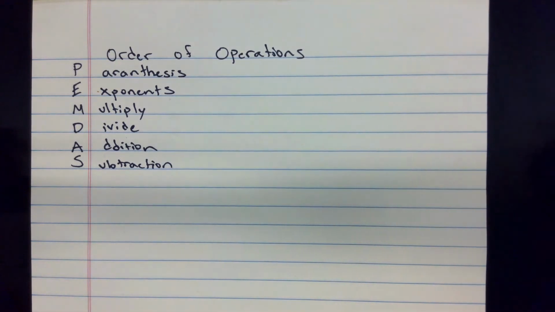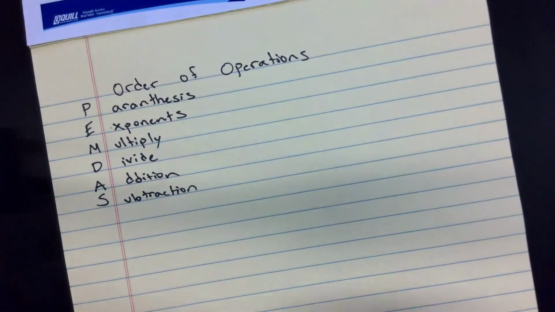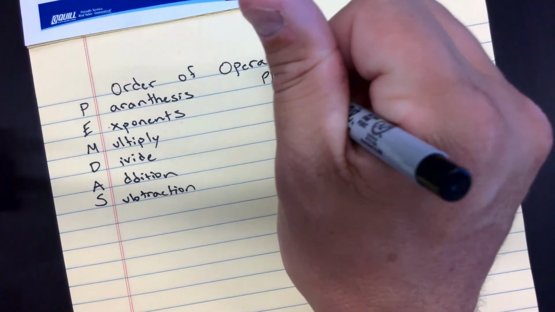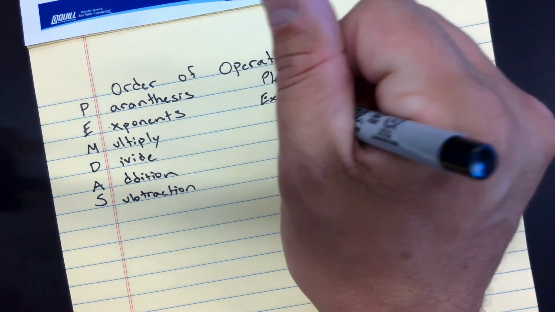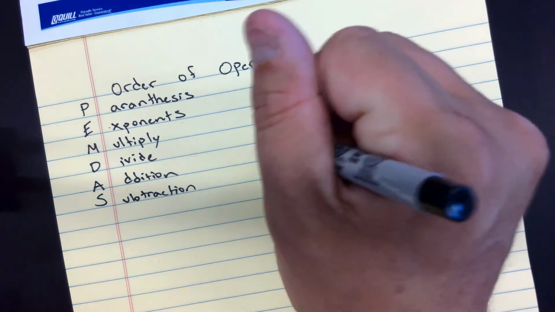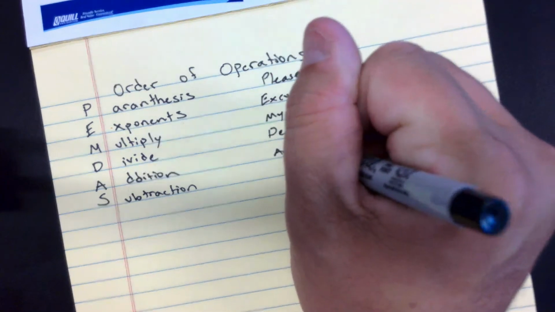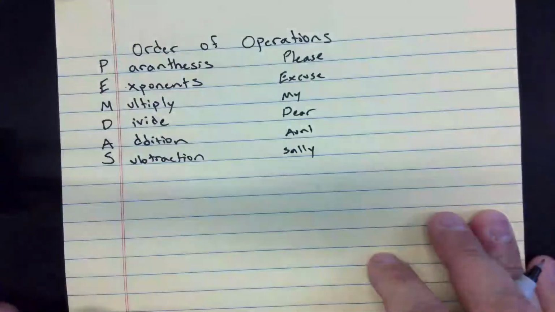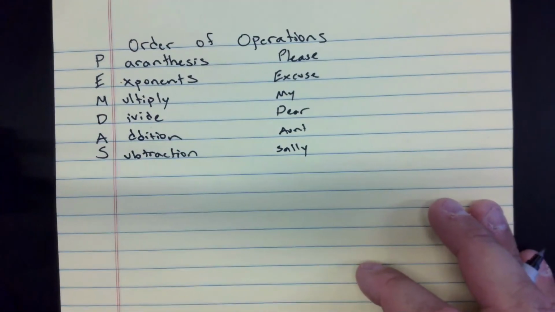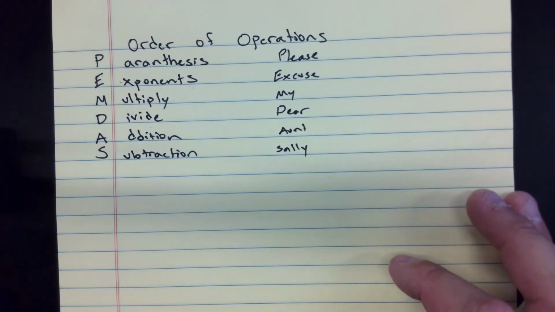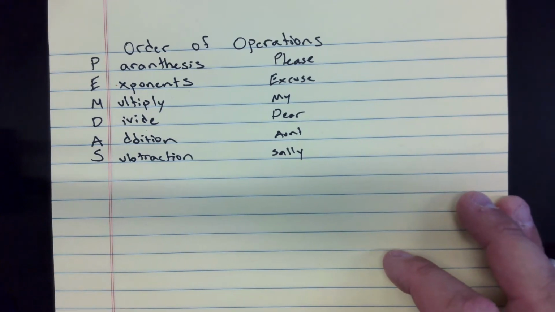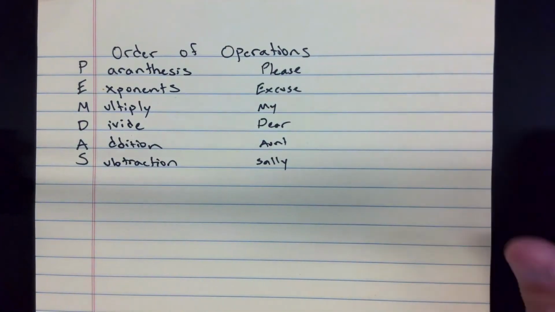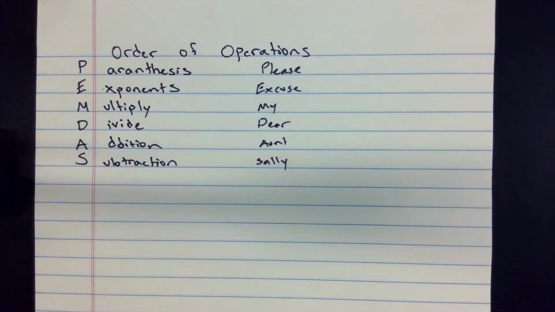What's an acronym that allows you to remember PEMDAS? So like there's a little saying. So there's one, what is it? Please excuse my dear Aunt Sally. Does anyone know another? Yeah. Mandatory, you forgot D. Hey, does anyone know another? Has anyone ever heard purple elephants marching down a street? That's the one that I was taught.